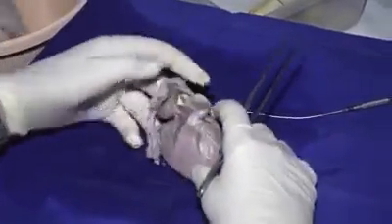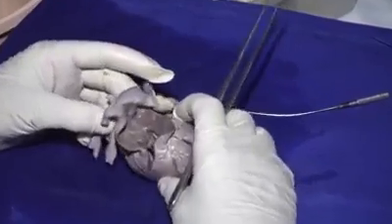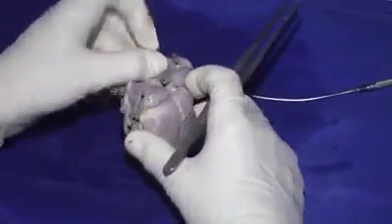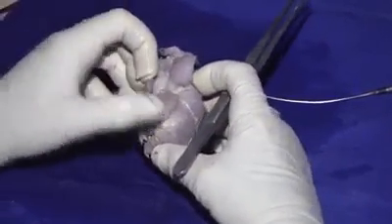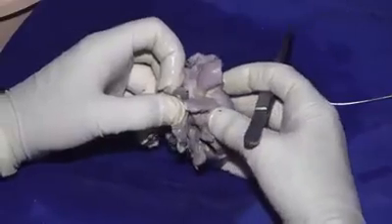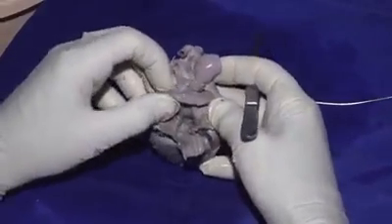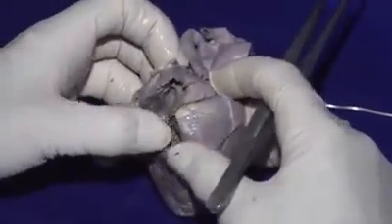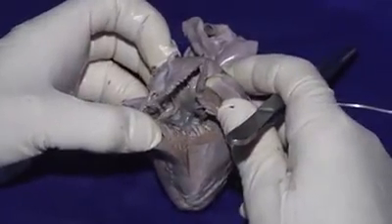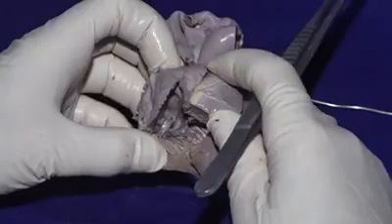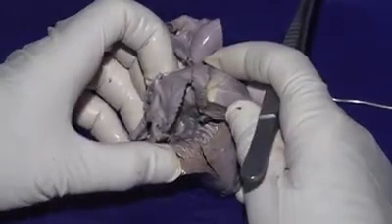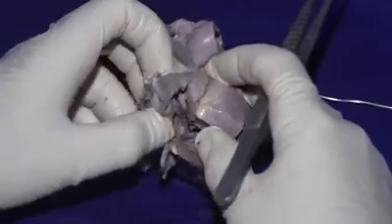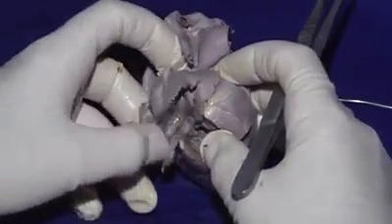And another surprise for me. So goodness knows what we're going to find this time. So, morphologically right atrial appendage, pectinate muscles all the way around the atrioventricular junction, a small ventricular chamber which is a morphologically right ventricle.